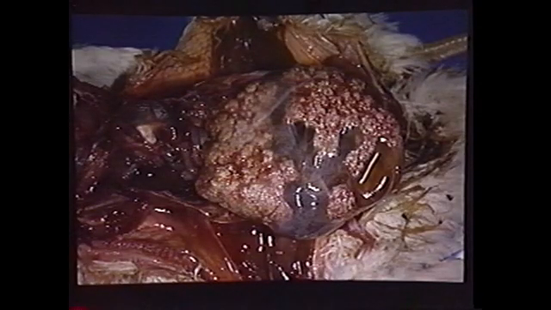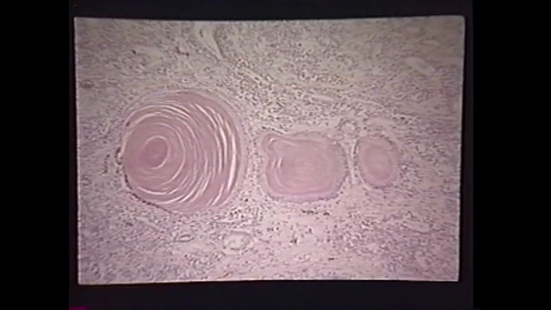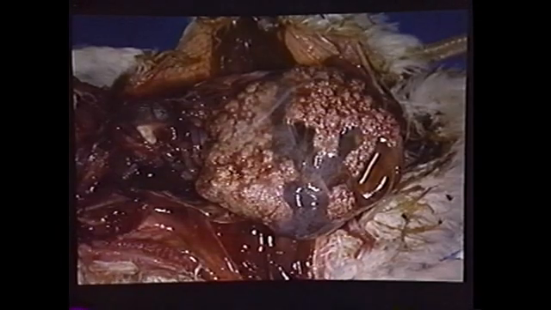Here is a large mass arising from the kidney. Here is another one I saw a couple of years ago, where a large mass arises from the kidney, and all these white masses in here turn out to be urates. This mass is called embryonal nephroma or nephroblastoma. It varies greatly in appearance. It may be just small nodules or a large mass like this one.